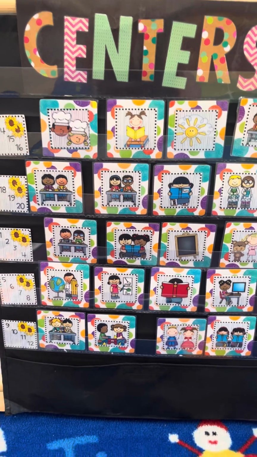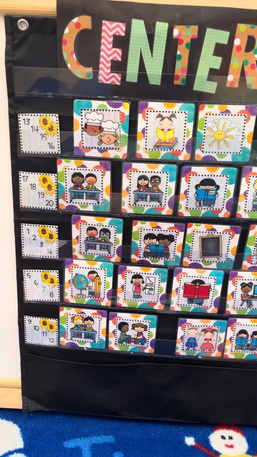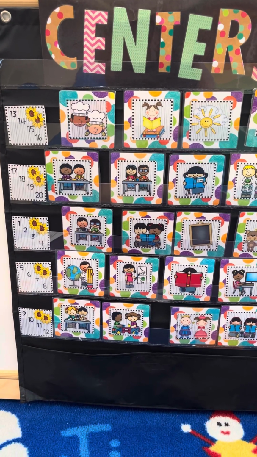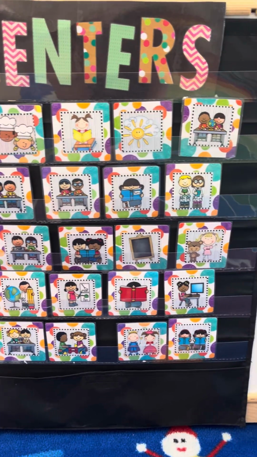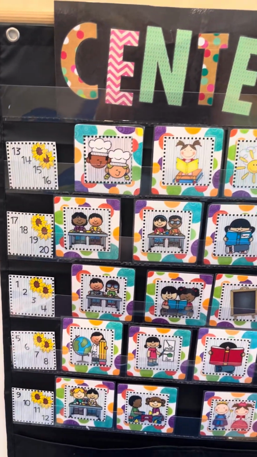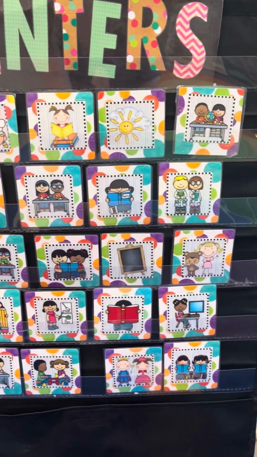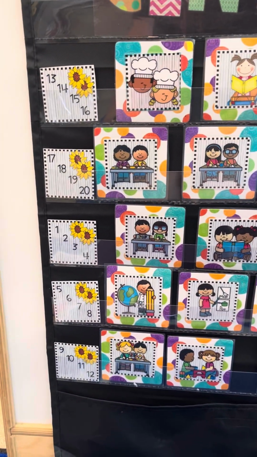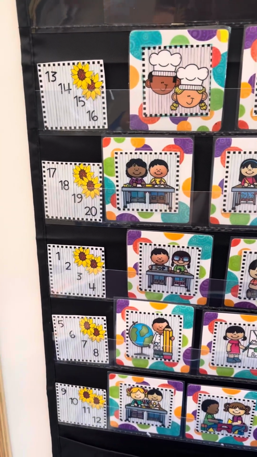Hey teachers, this is Kara from Create Your Balance with Literacy, and today I'm going to talk to you about my center templates and my center rotation for my literacy centers. So this is my rotation chart, and you can see that I have about 20 center cards on here. I'm going to go through each center with you and let you know what they are.